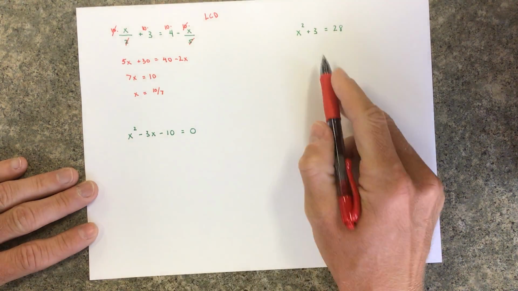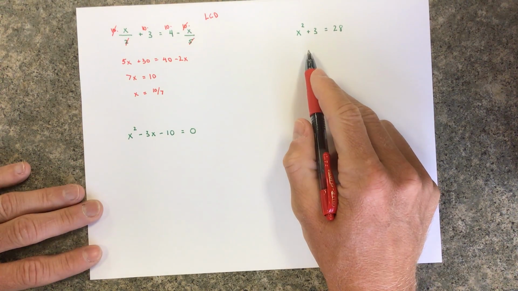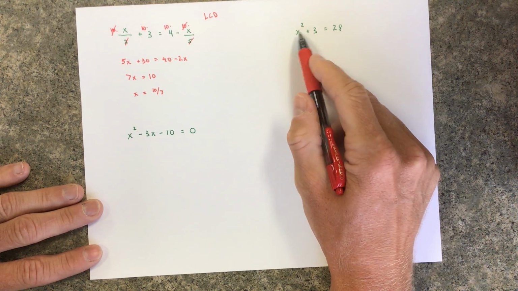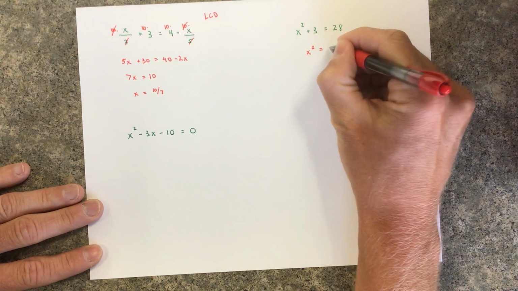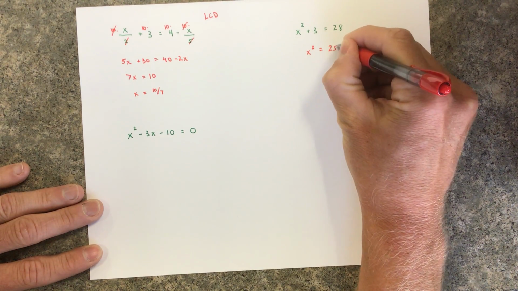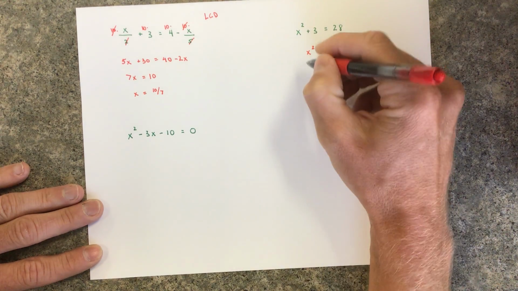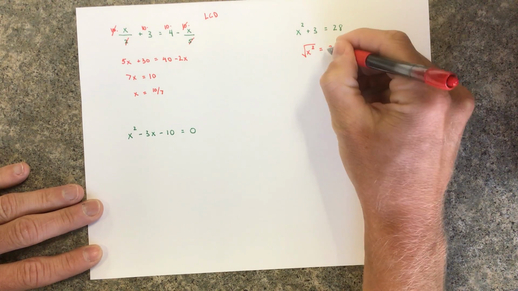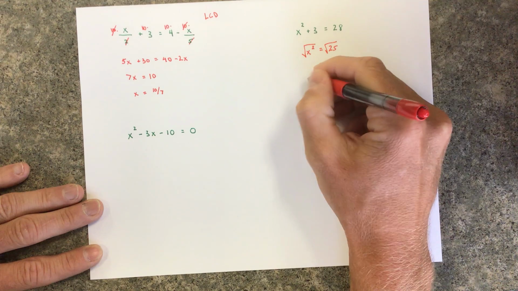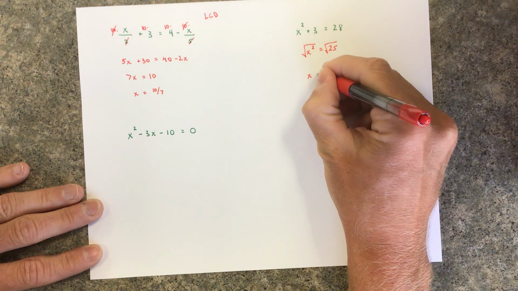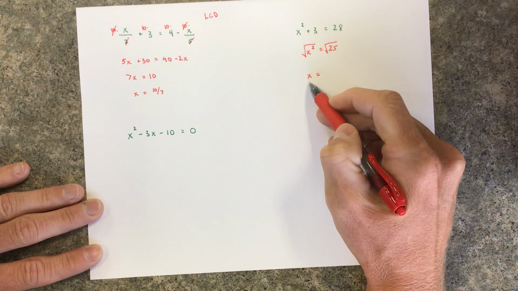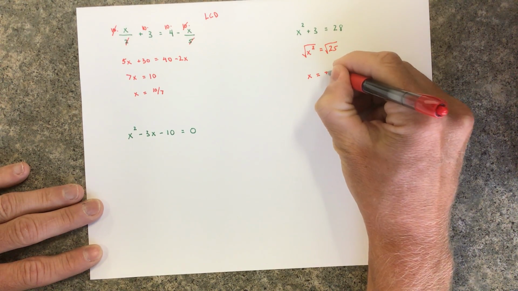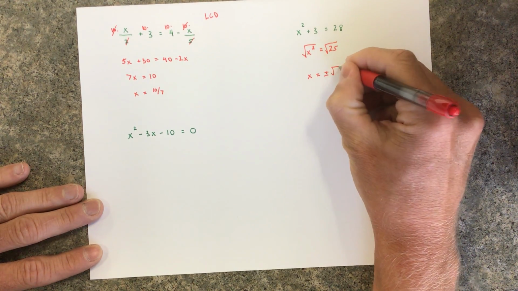Okay? Over here, this is kind of where we could use square roots. See how there's no like x's here? It's just x squares and numbers. So what I can do is I can subtract 3 from the other side, and then I can take the square root of both sides. Take the square root here and the square root here, and you have to remind yourself that you have to introduce the plus or minus. Remember, the square root of x squared is just x. And then I have to introduce plus or minus the square root of 25.